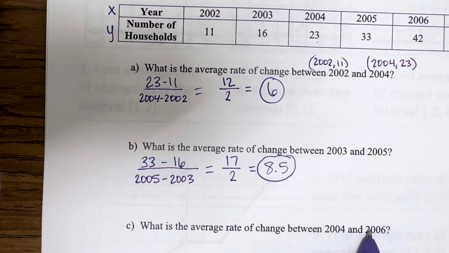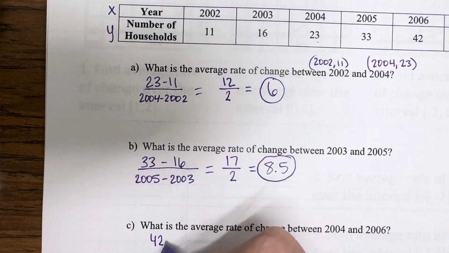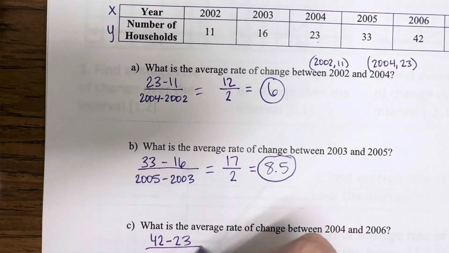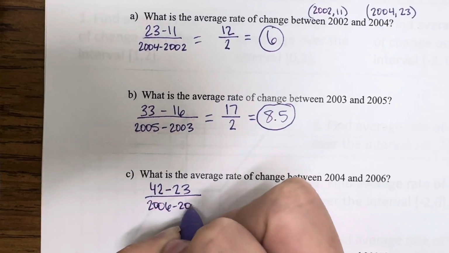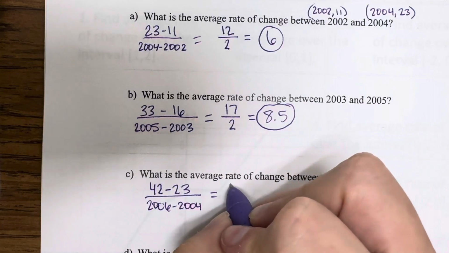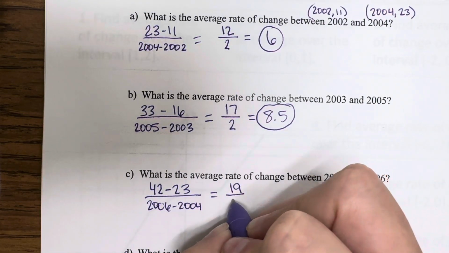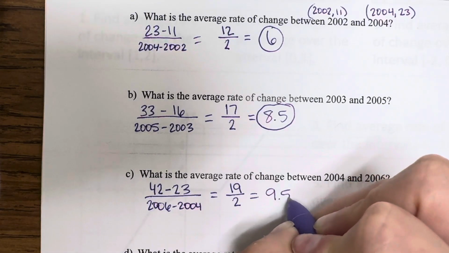Okay, 2004 to 2006. 2006 was 42 households. And 2004 was 23 households. And then, of course, 2006 minus 2004. Okay, 42 minus 23 is 19. And 2006 minus 2004, again, is a 2-year change. 19 divided by 2 as a decimal would be 9.5.